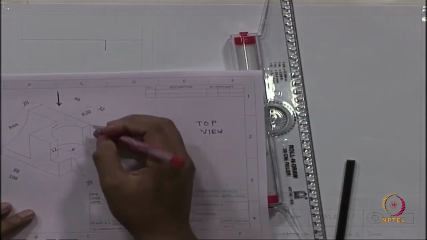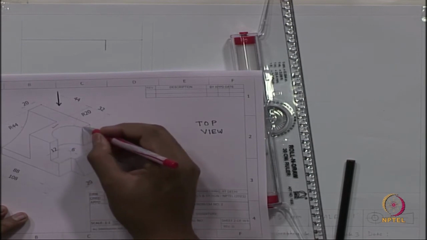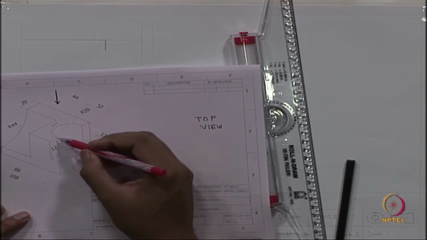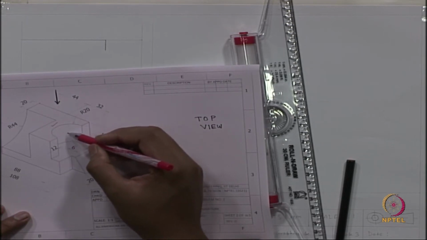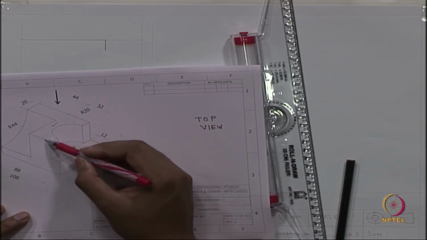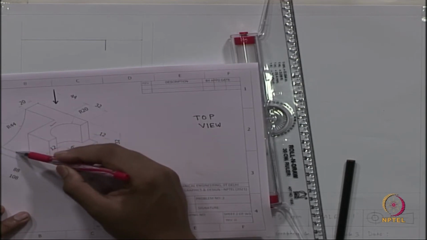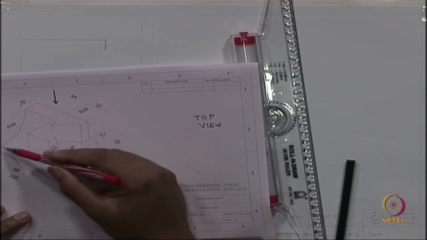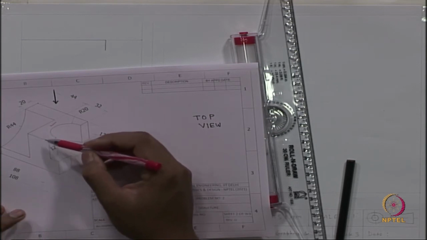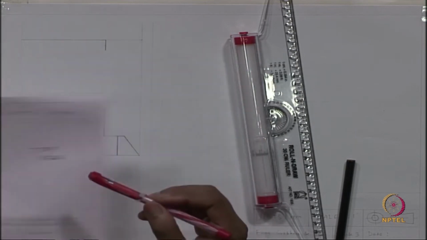Then after that we have a curved surface, this half circle we are having with a radius of 20. So, that we will draw, but before that actually I want to draw this particular line and this line. This line has a distance of 44 from the left and has a length of 32 and again 12 here. These three things I will draw first.